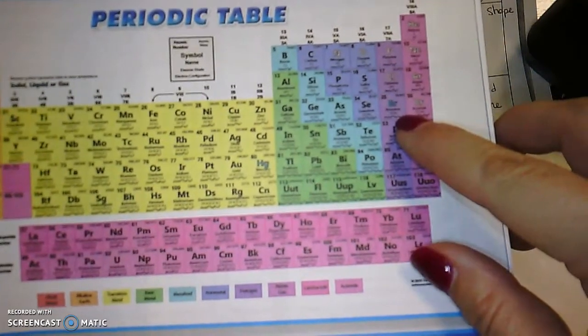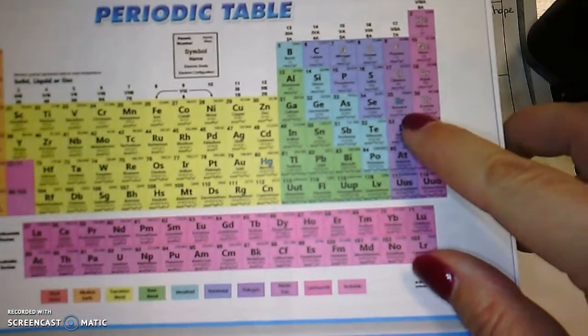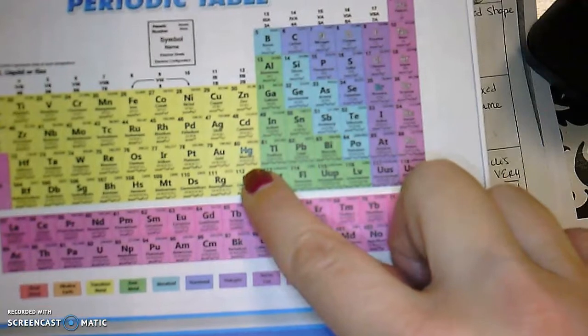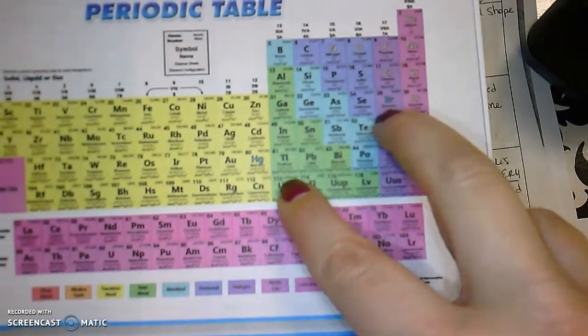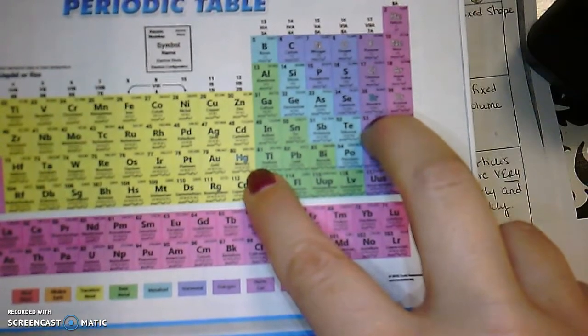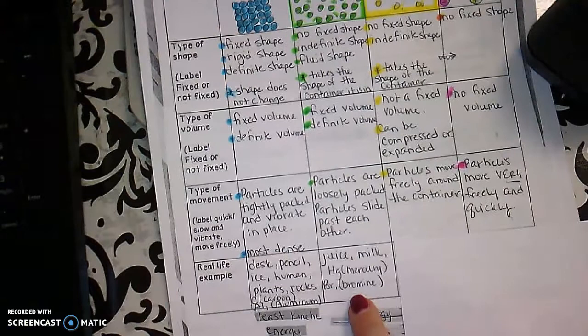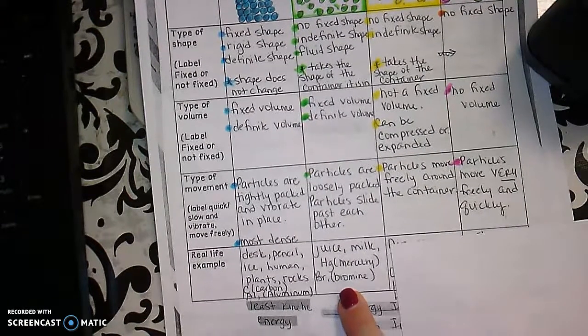That's bromine. And do you see the other blue one that's a liquid? Mercury, Hg. These are the only two that are found naturally in the liquid state, bromine and mercury. So we want to write those down in our notes.